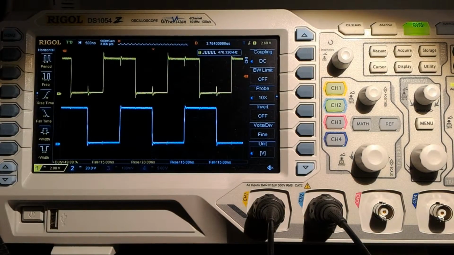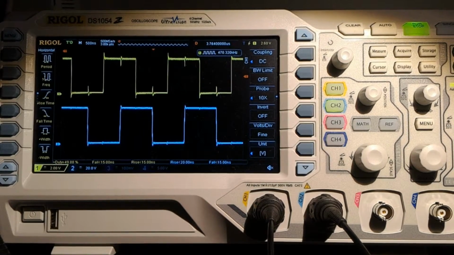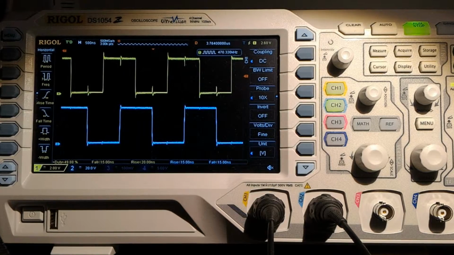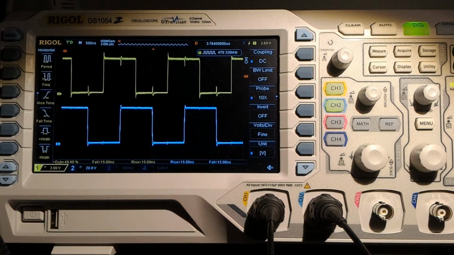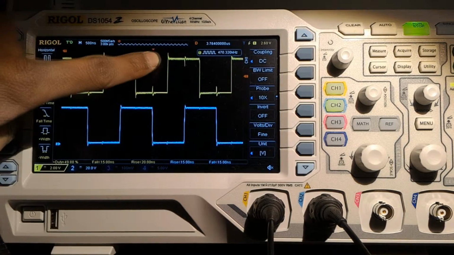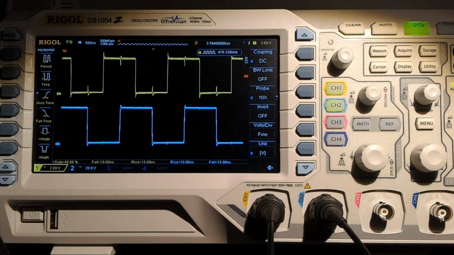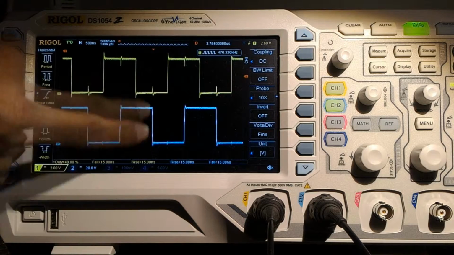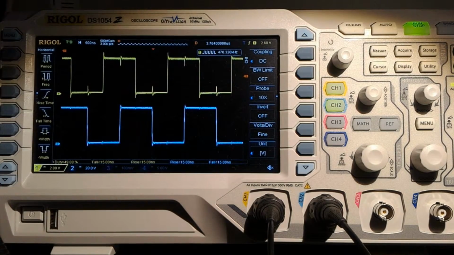Overall, I think this is a pretty good method for now, for simple power supplies and such, because of low rise times, low fall times, good square waves, only a little bit of overshoot right here, and interference from the other signals when one gets triggered.